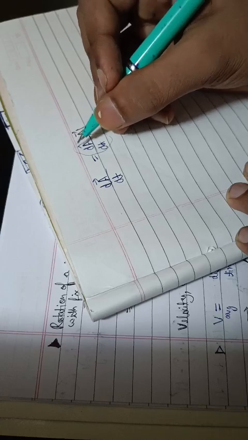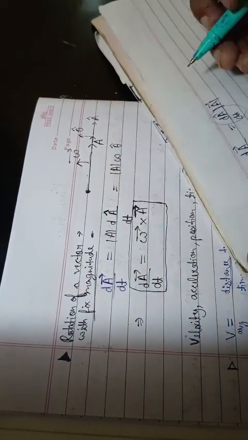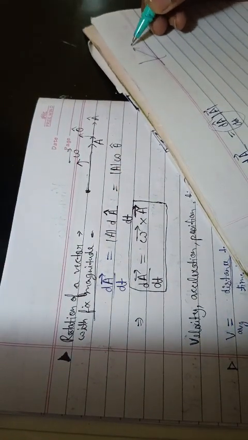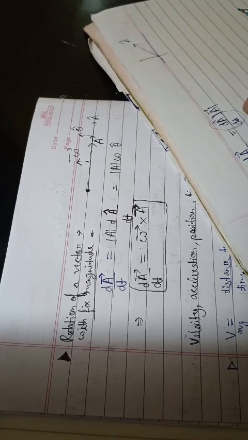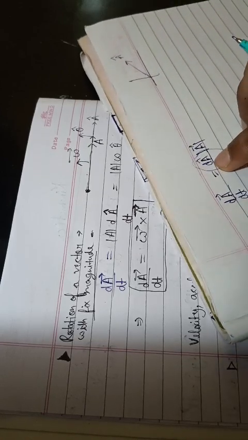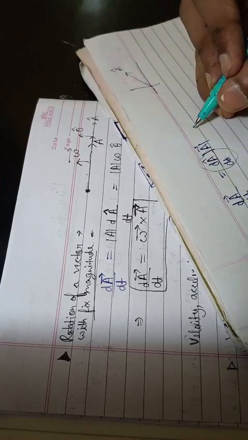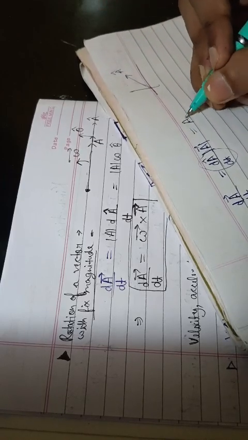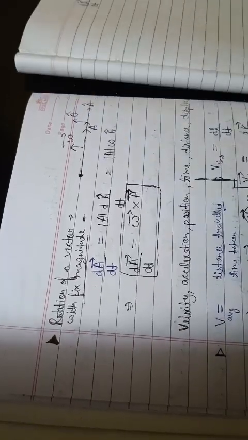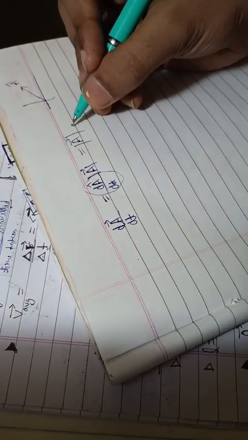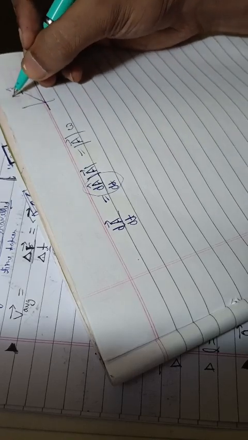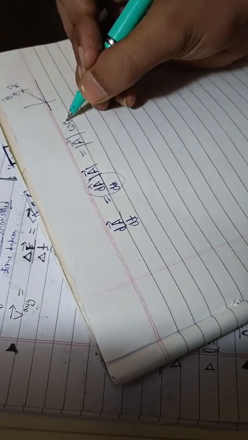This is the vector pointing in the direction of A vector. Simply, it can be considered similar to a position vector. And since it is rotating, the formula we derived here was d r cap by dt is equal to omega theta cap. So we can write it as omega theta cap, in the direction perpendicular to r cap.